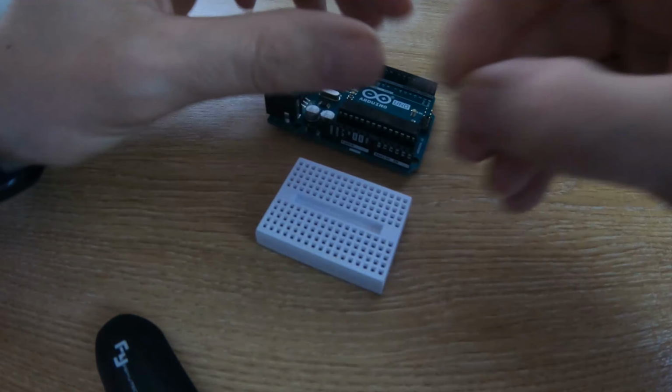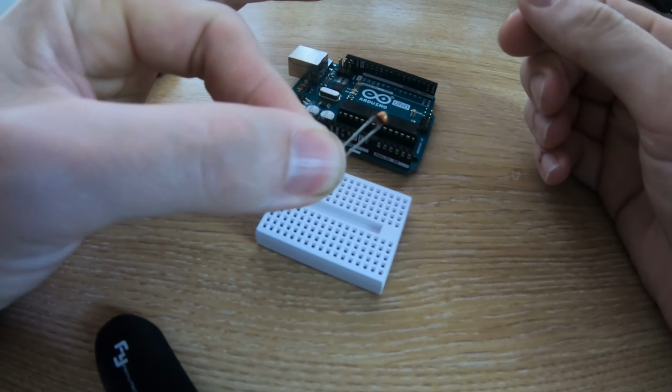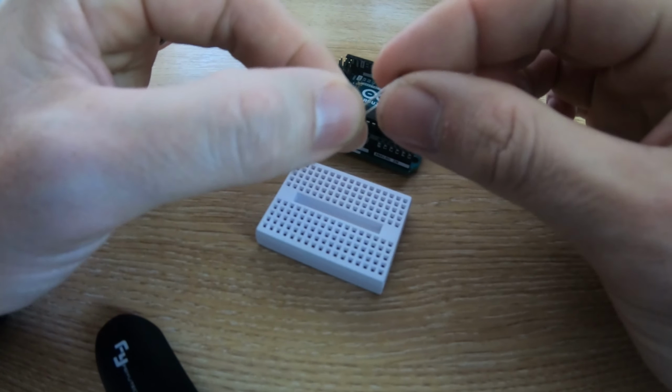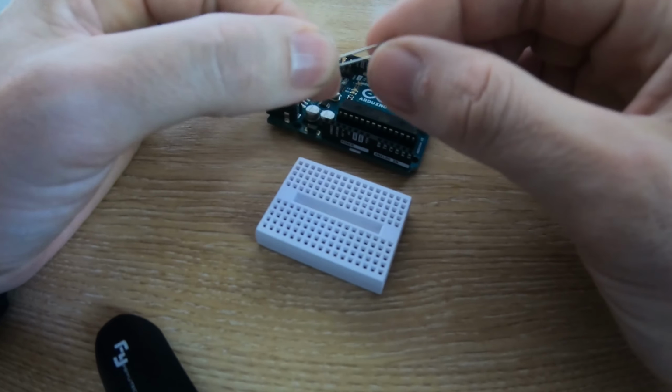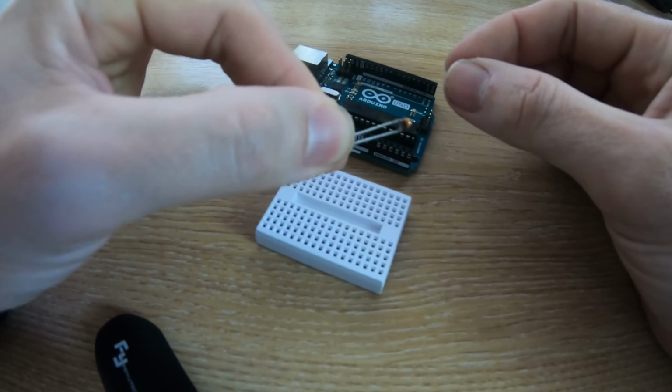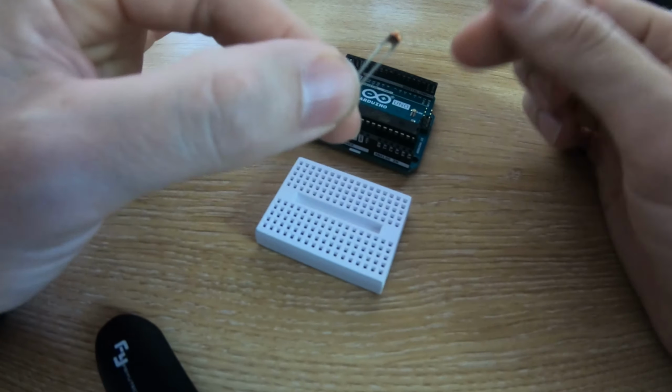For today's video we're going to use one of these. It's a thermistor, a component that measures temperature. And this component changes resistance dependent on the temperature that is impacting upon it.